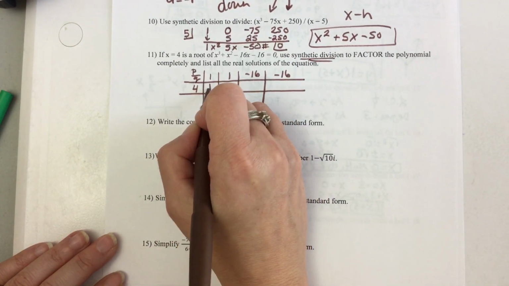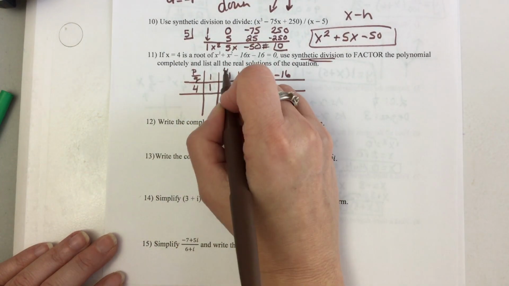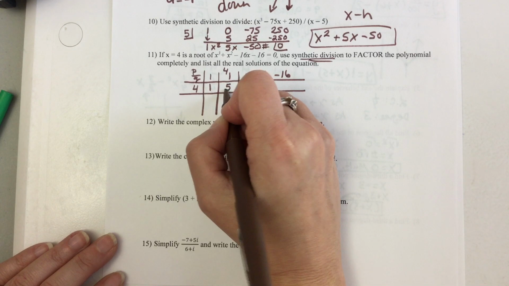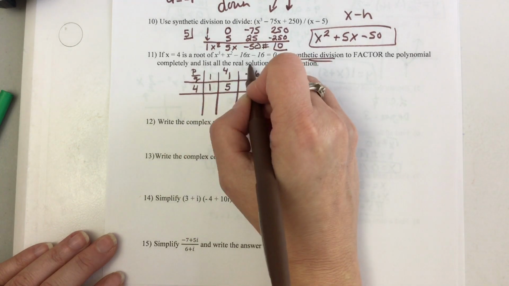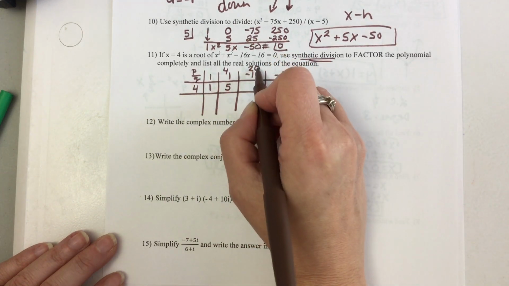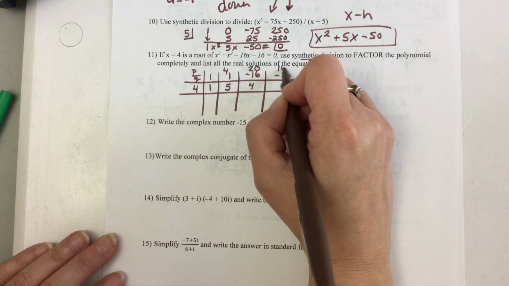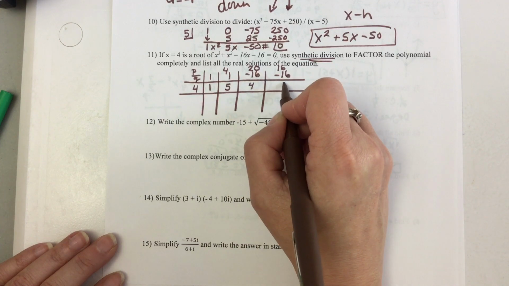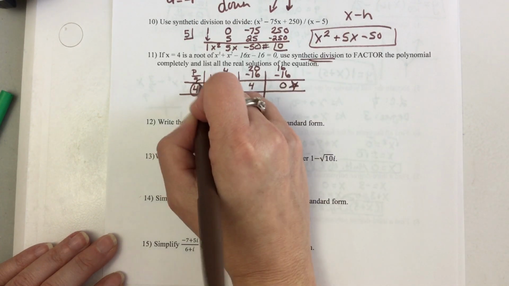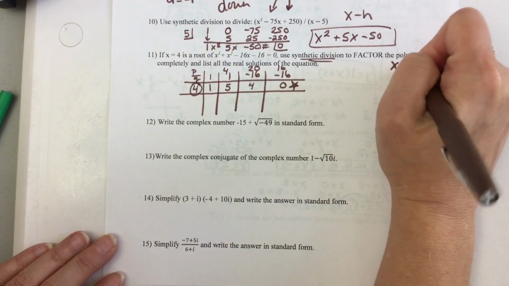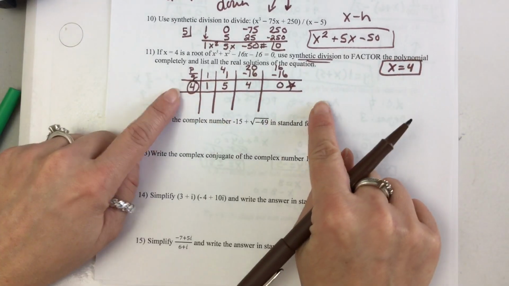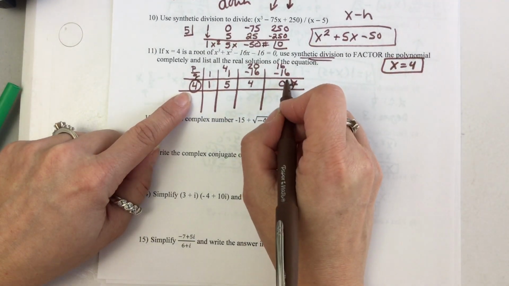Carry down the 1. 1 times 4 is 4. 4 plus 1 is 5. 5 times 4 is 20. 20 minus 16 is 4. 4 times 4 is 16. Positive 16 and negative 16 is 0. So yes, they told us that, but it was important for us to still do this because we have to break it down so we can factor.